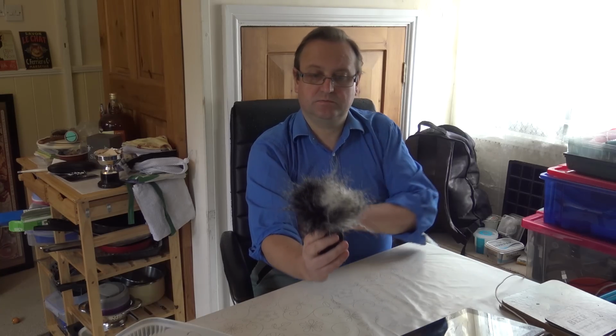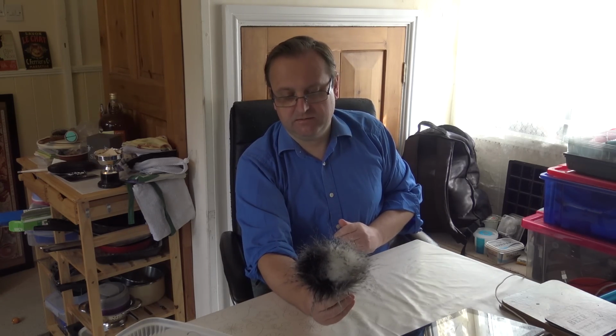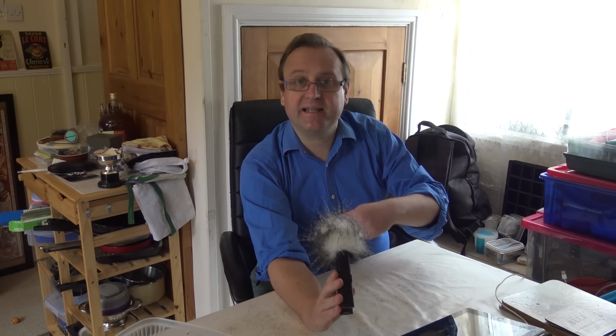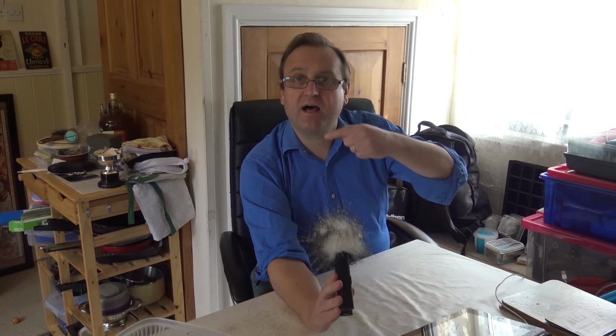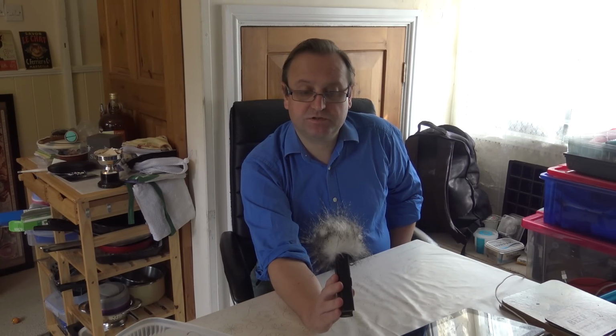So now it doesn't make any difference to the recording. So now I'm talking to you with the wind muffler on, and I'm pointing the microphone directly at me. It's got that heart-shaped recording pattern all around me. So hopefully what you can hear is that it makes no difference to the quality of the recording of the sound.